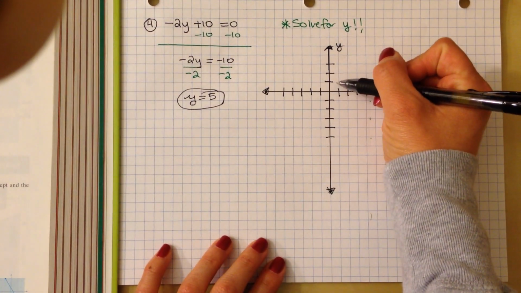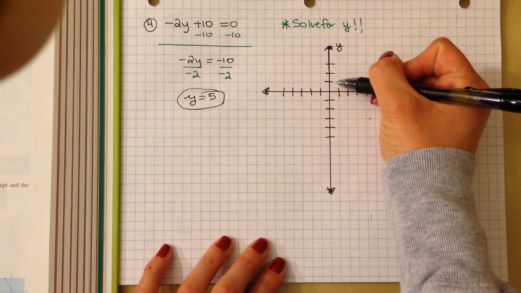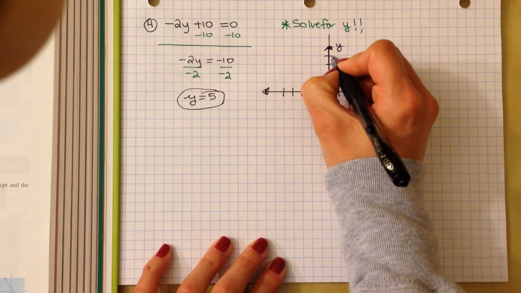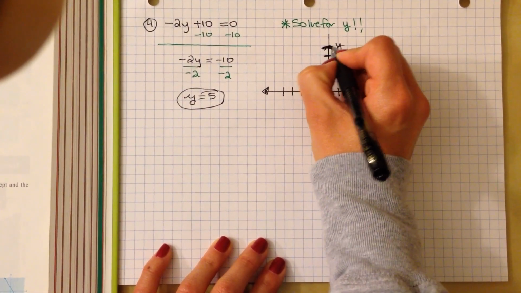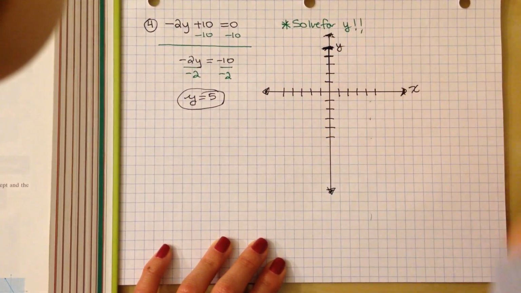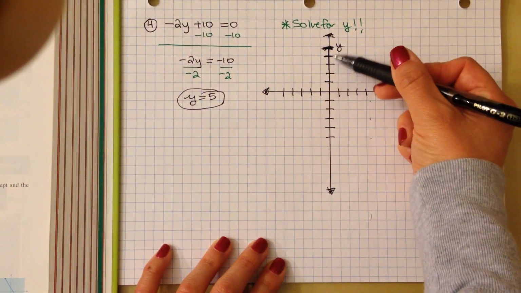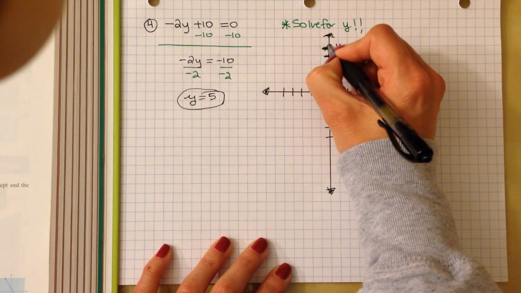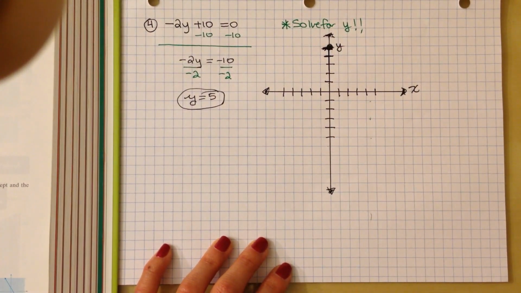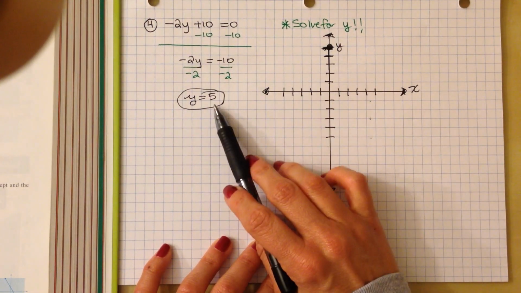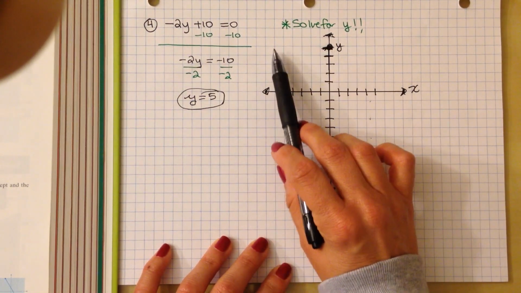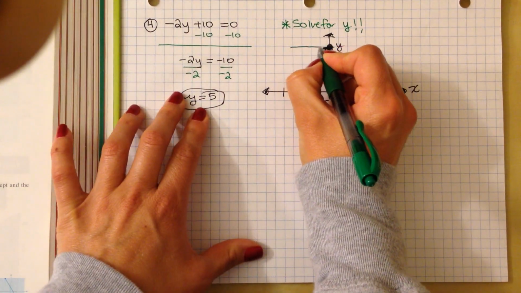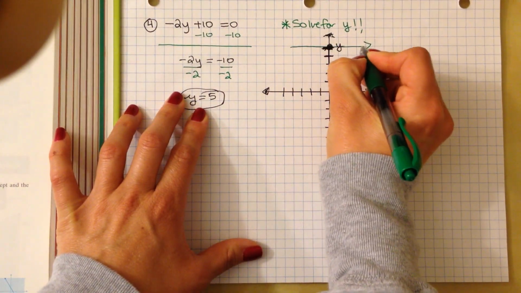So what happens is I just have one point here, so I need to have 2 more. So I can put this in the correct place. Let's do that now. All right, so 1, 2, 3, 4, 5. So this is going to be a point. And then what happens is y equal to a number is a horizontal line. So my graph will look like this.